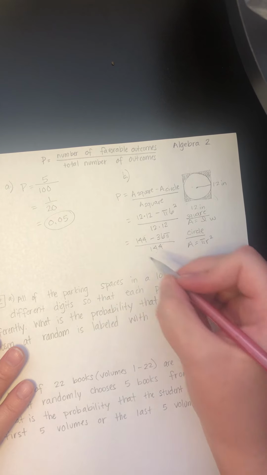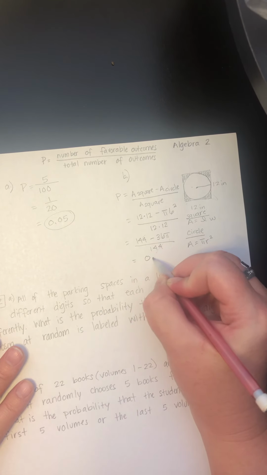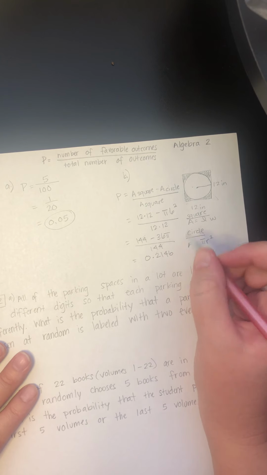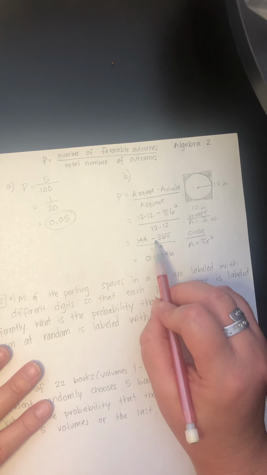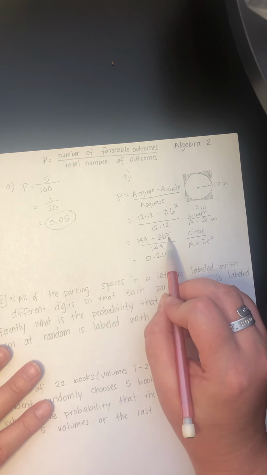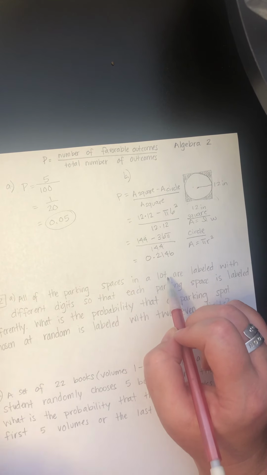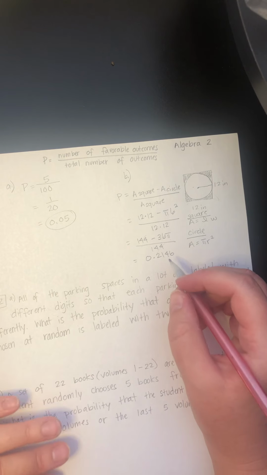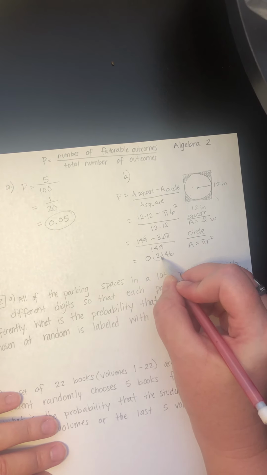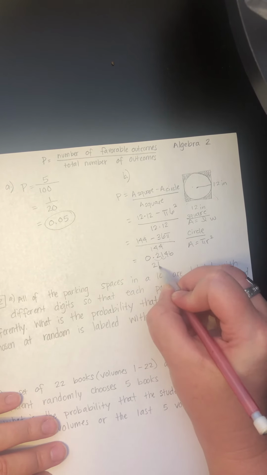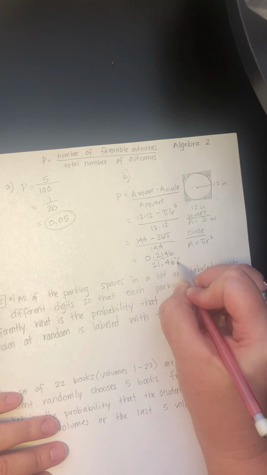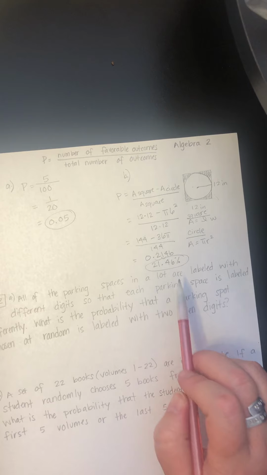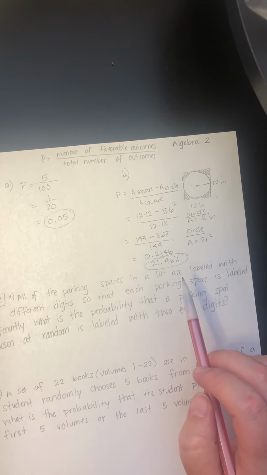If you use your calculator, it's going to be 0.2146. That's about what it is. If you want to write that, you can put this in your calculator: 144 minus 36 times pi, divided by 144. If you want to write it as a percentage, then you just move the decimal place 2 places to the right. So it's going to be 21.46%. Either answer, written either way as a decimal or a percentage, is correct.